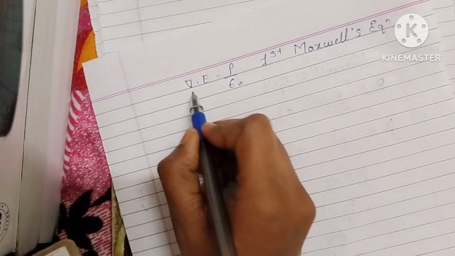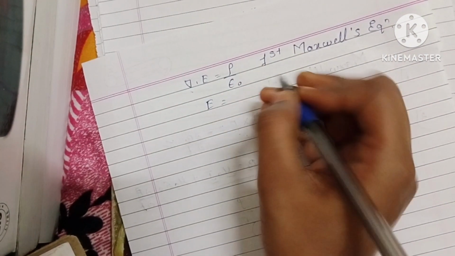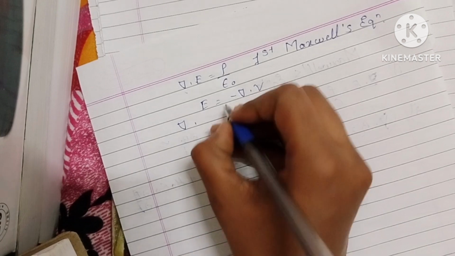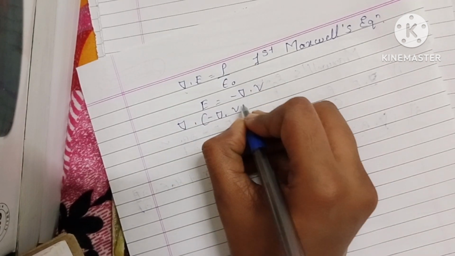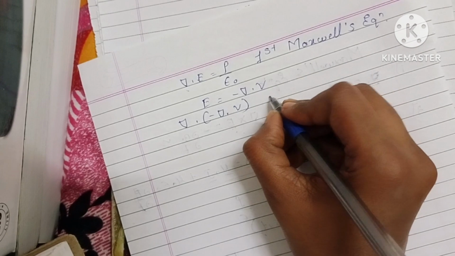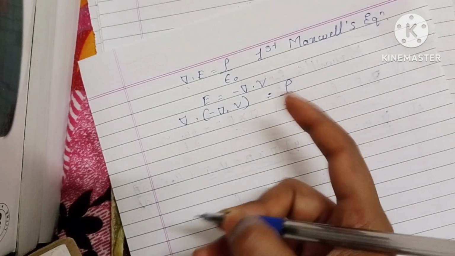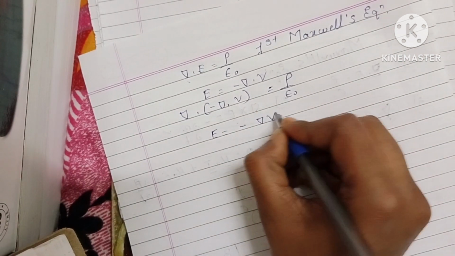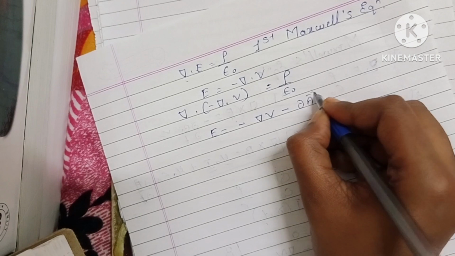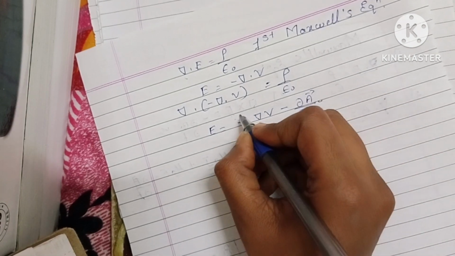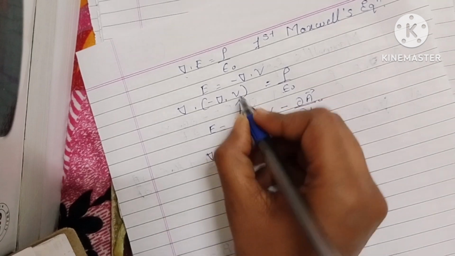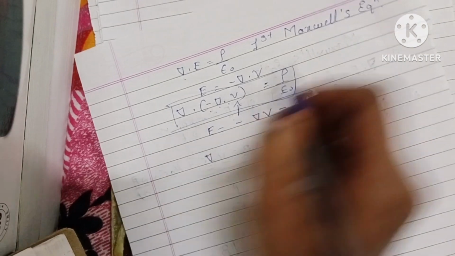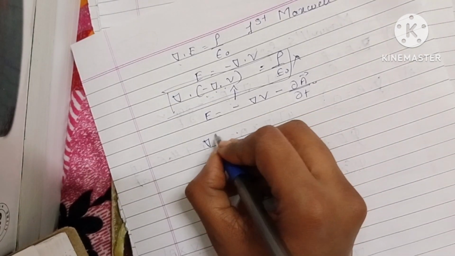So we know that E can be written as -∇V. Just substitute here. So ∇·(-∇V) is equal to ρ/ε. In a previous video, we have derived that E is equal to -∇V - ∂A/∂t. You just need to substitute this over here. I have written an extra term, so there is no need to write this. You can skip this and write directly this one.